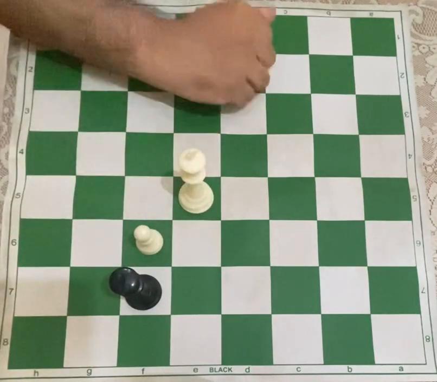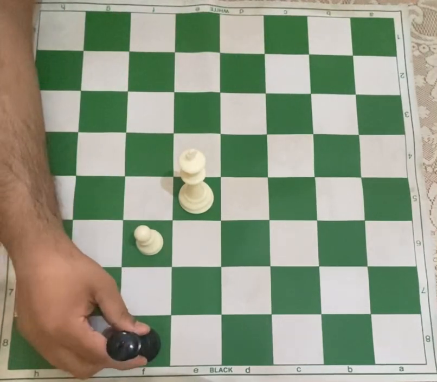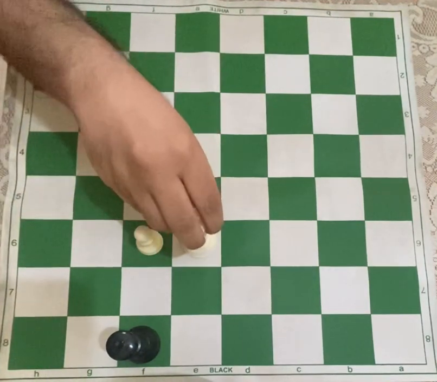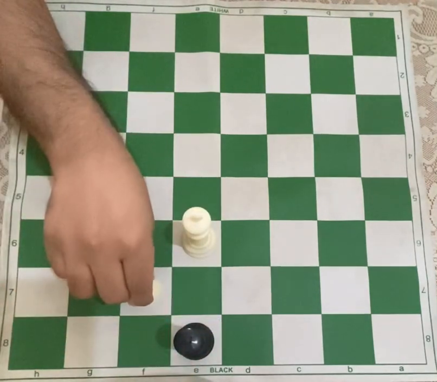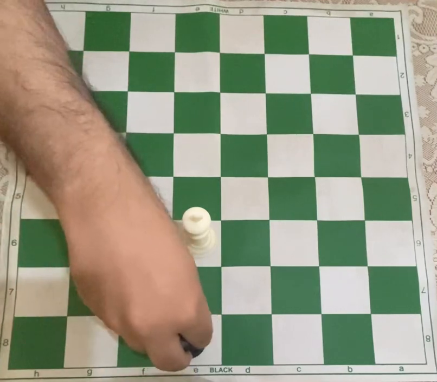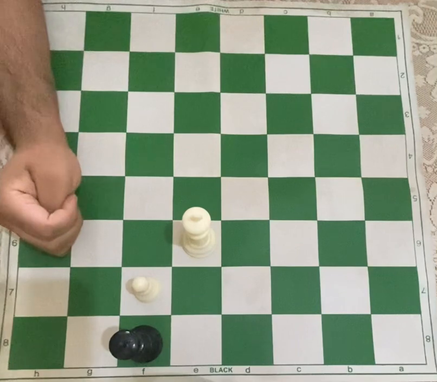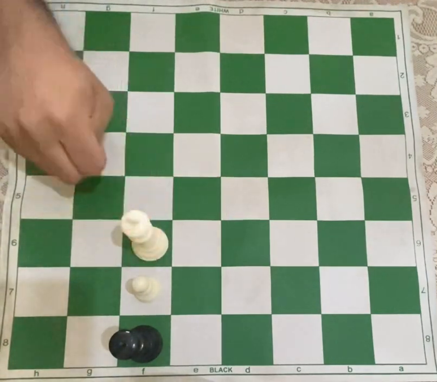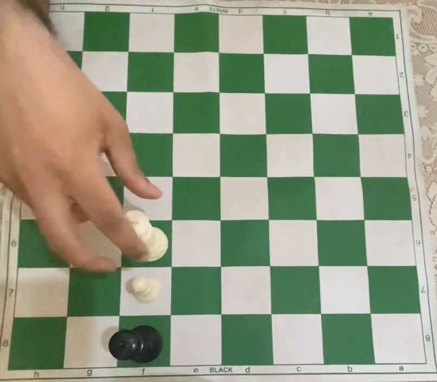So what is the only drawing move in this position for black? The answer is simple, king f8. And white cannot make any progress unless it moves its king up. King e6, black keeps taking the opposition. f7 check. I mean, this check is in vain, because after king f8, it's going to be a draw on the next move, because if white plays king f6, it's a stalemate.